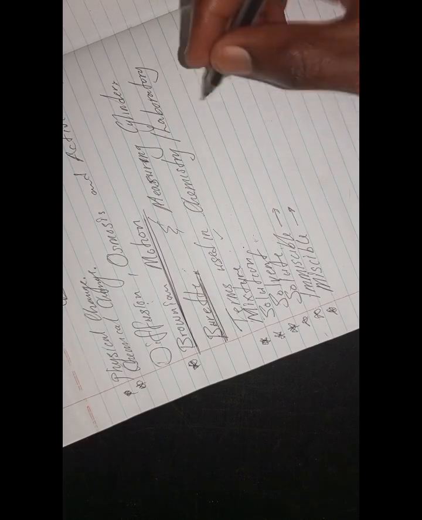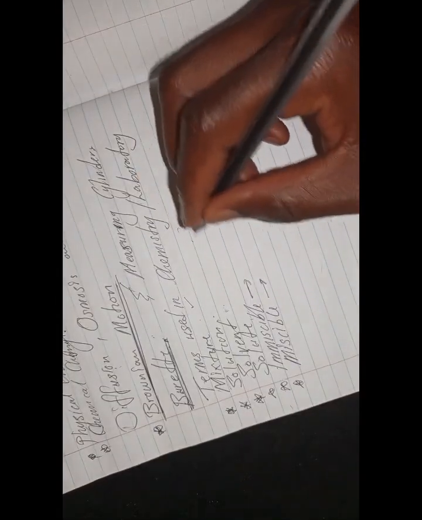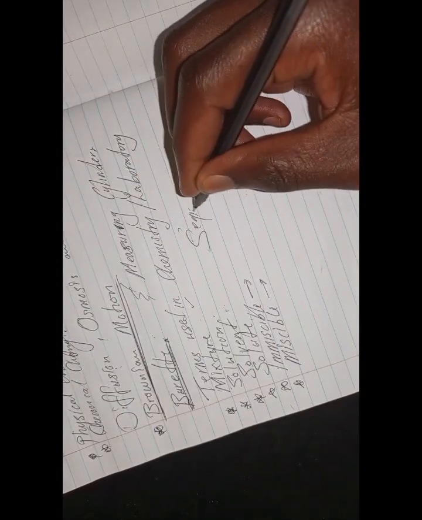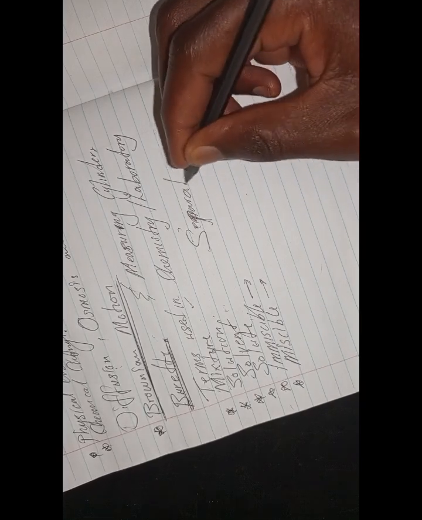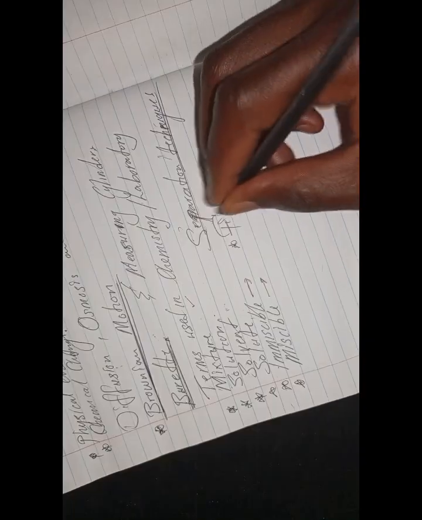So now after understanding this, we move on now to the last part, which is the separation techniques. I've seen so many people facing challenges on this one. Separation techniques. Number one, we have filtration.